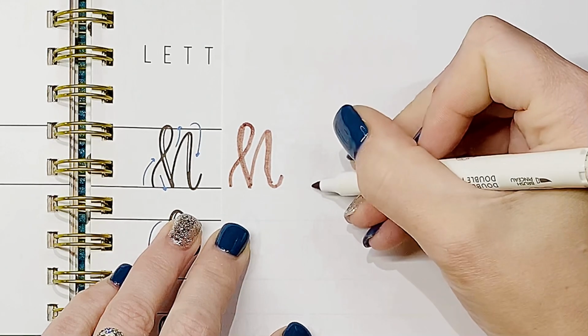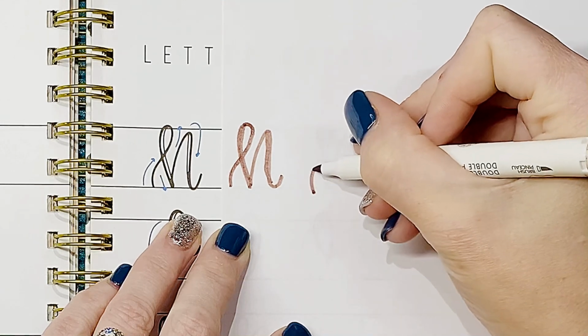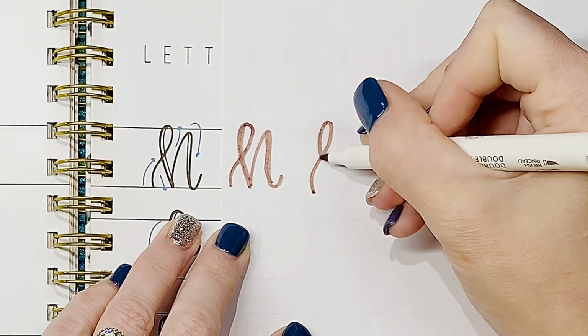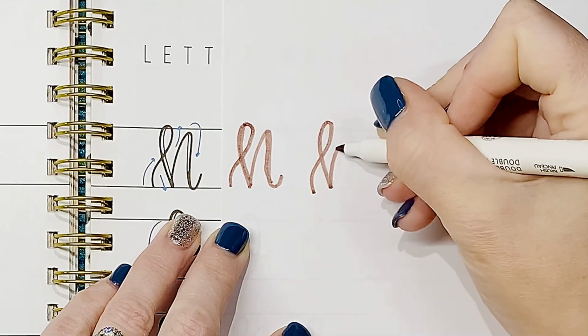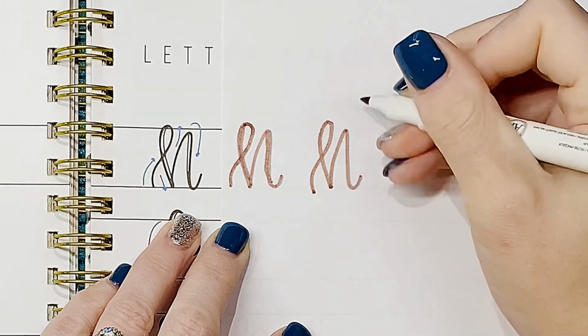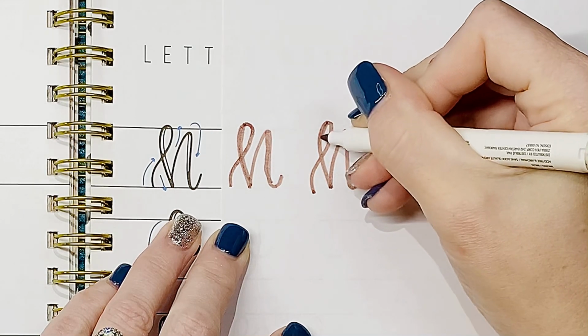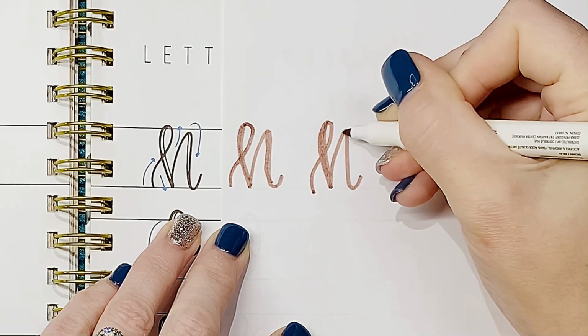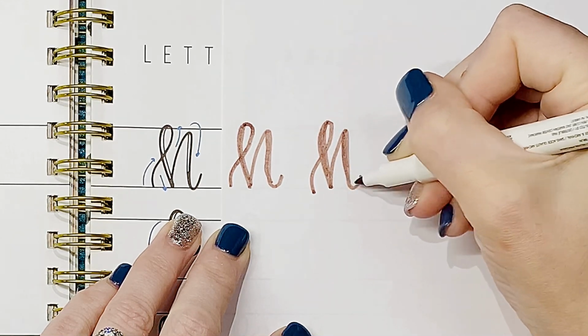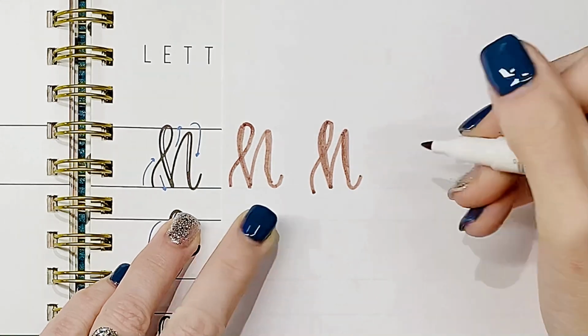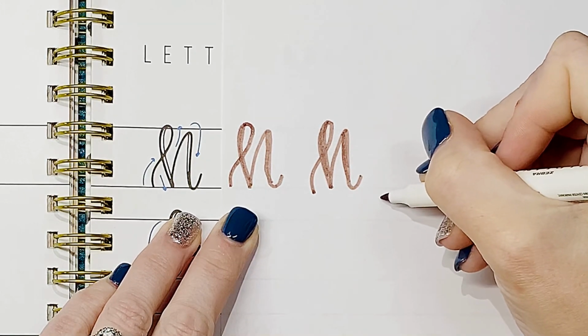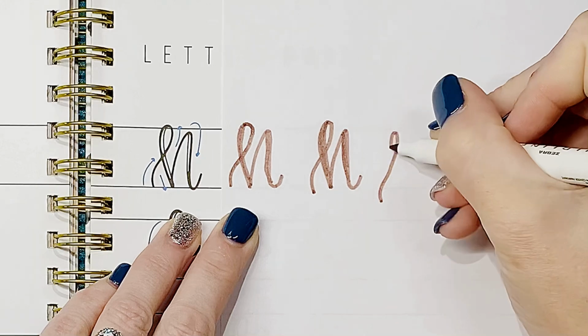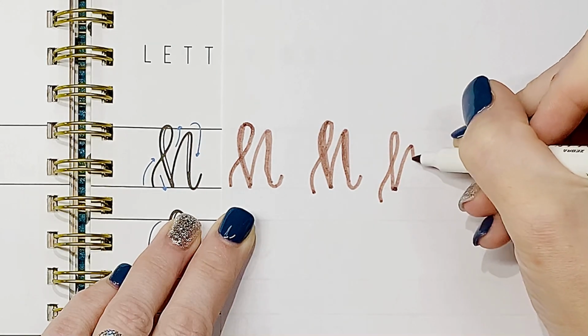Let's try it again. Okay, we go up and loop it. Up again, kind of quick and pointy. That's how I figured out how to do it, is just pointy. And then the brush strokes. Now we're going to freehand it here. All right, up and around and down, up and down, quick.